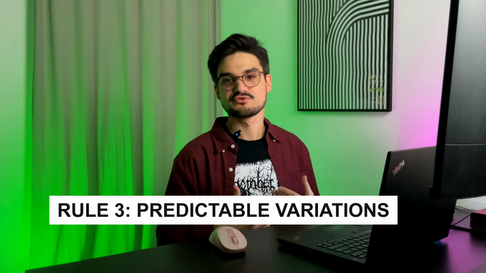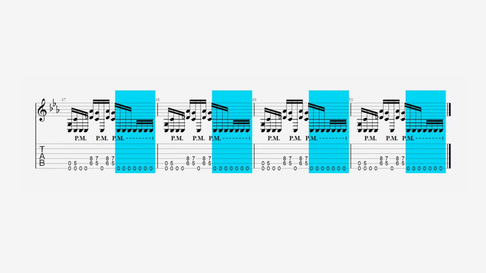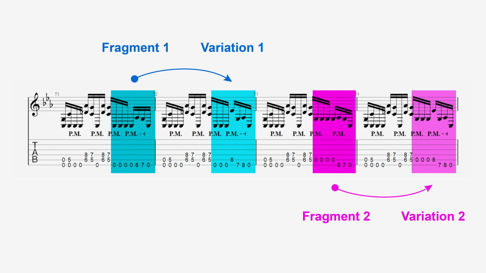And that brings us to rule number 3, use predictable variations. This works great for repeating parts, keeping the riff predictable, but at the same time more interesting. That's exactly what I do in the second half of each bar.